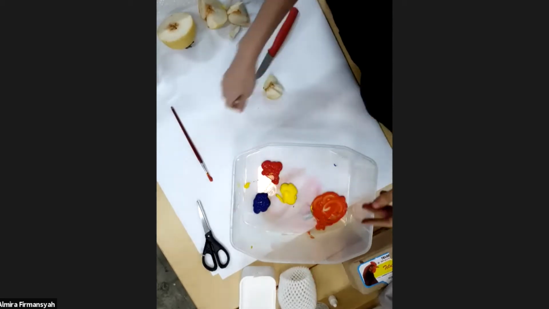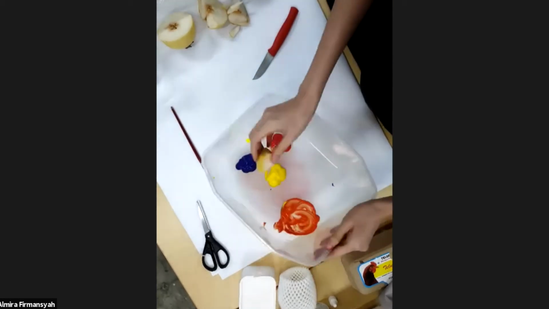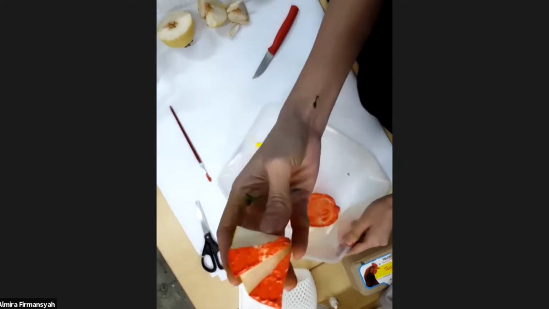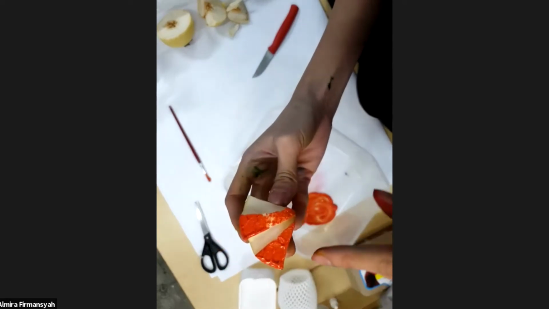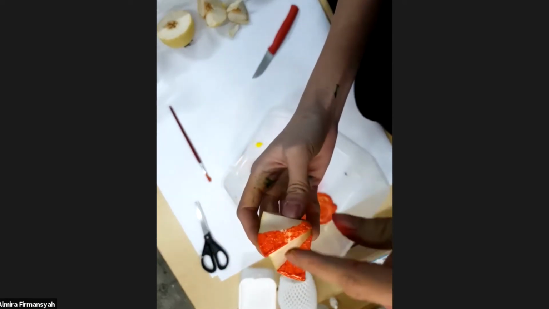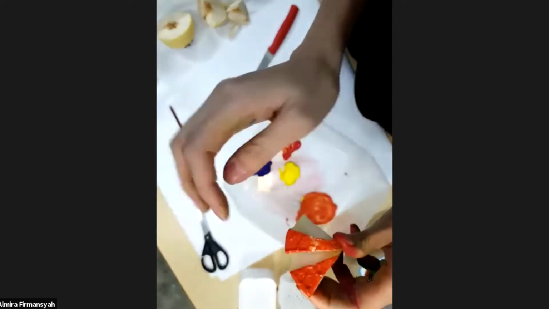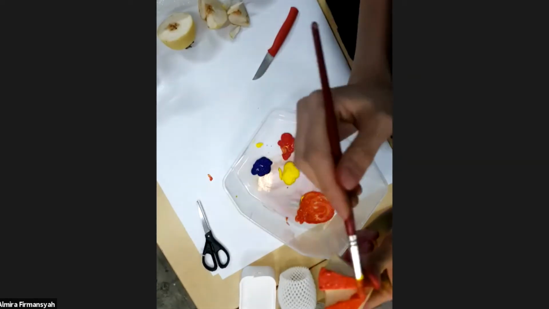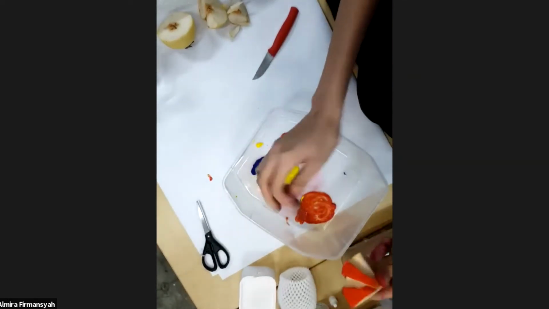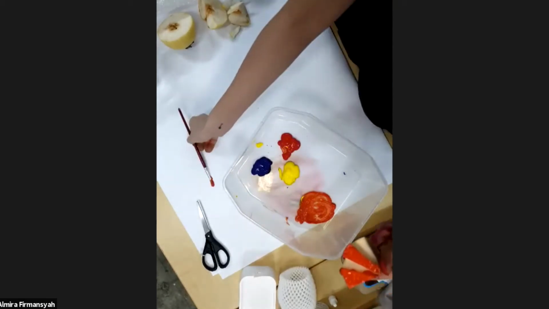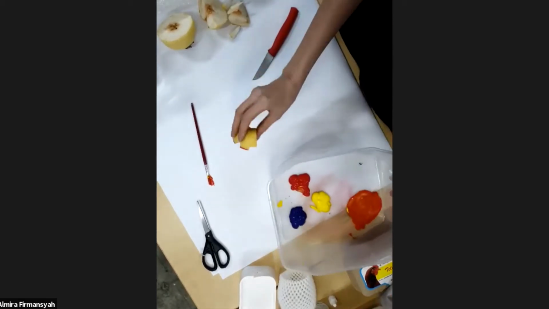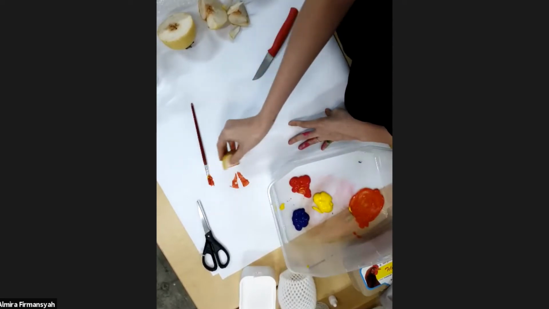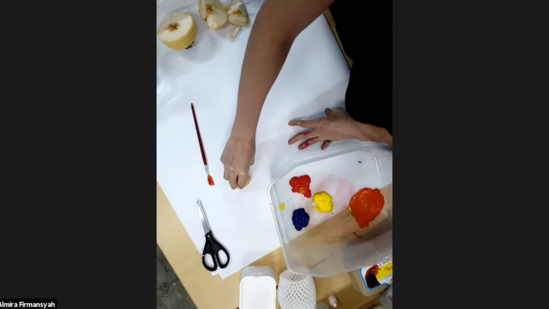Okay. Check it first. The color, the paint is kind of uneven over here and a little too much over there. So you can spread it to make it more even using the brush. Or maybe you can just use your hands. Start creating the pattern. Okay.